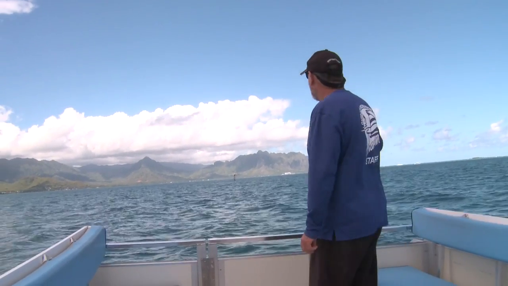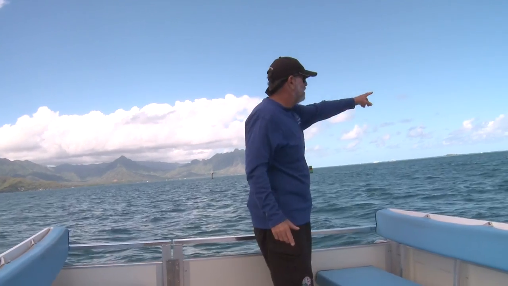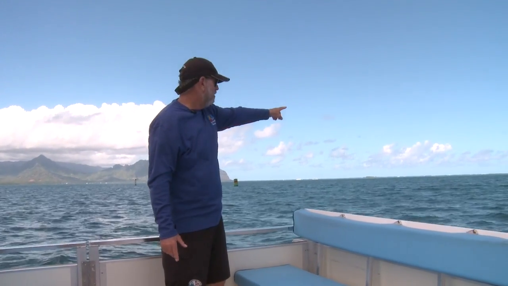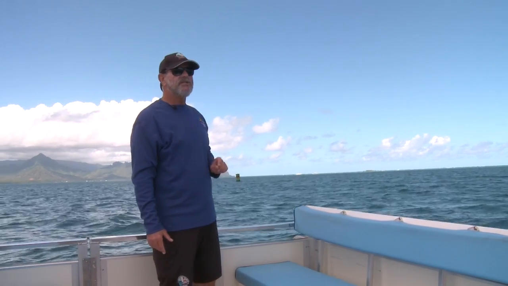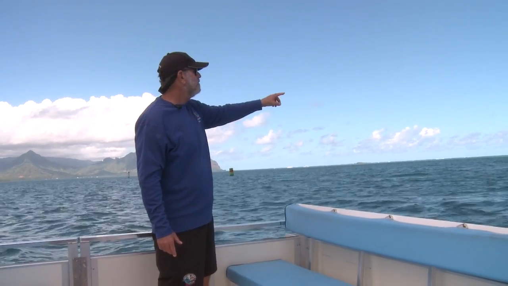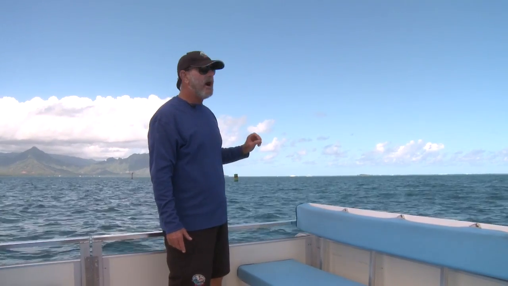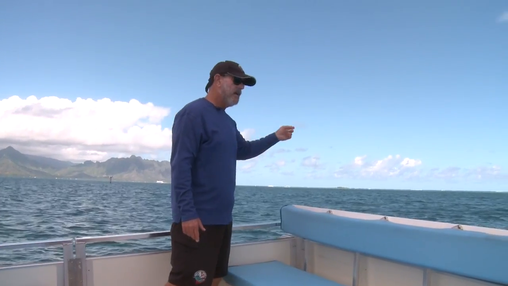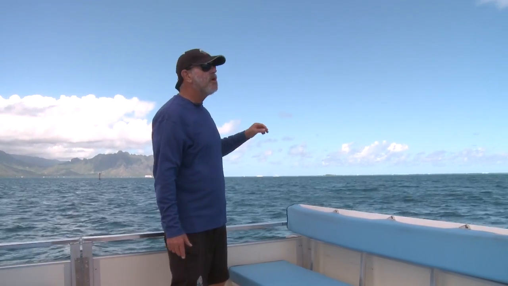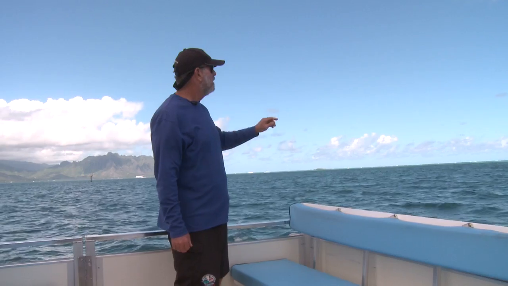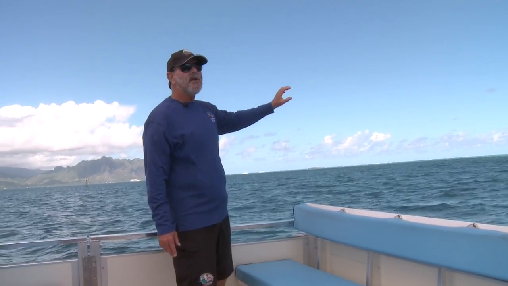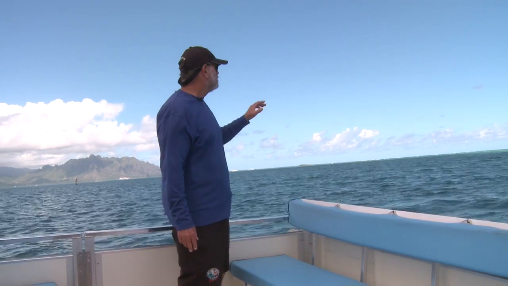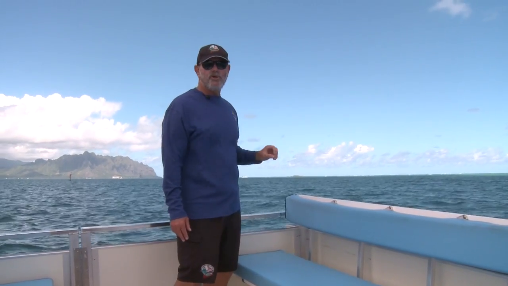If you look out to open ocean this way, you'll see another channel. That's called the Sampan Channel. It's a shallow channel about 8 feet deep. That's where the fishing boats can go out and exit the bay as well as enter. However, notice the water here is rougher. There's no barrier reef out here like there is for the rest of the bay. So as you go out, you're in open ocean.